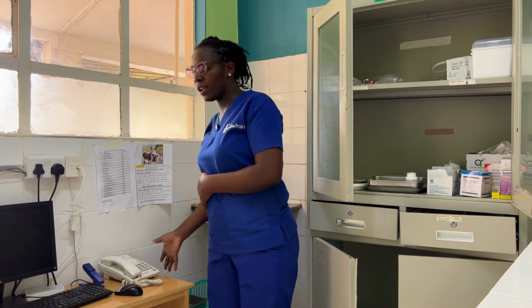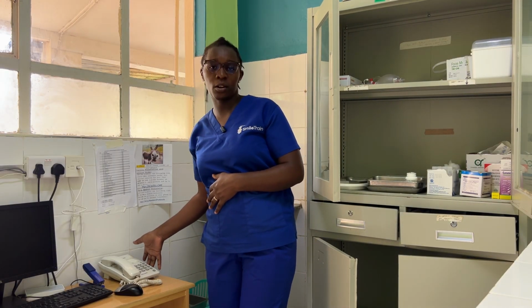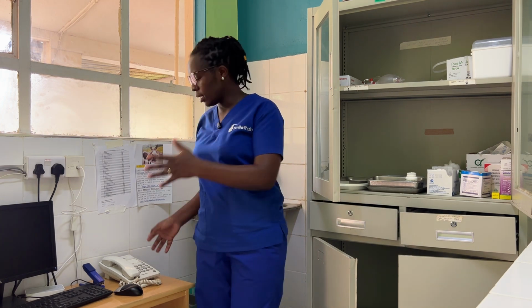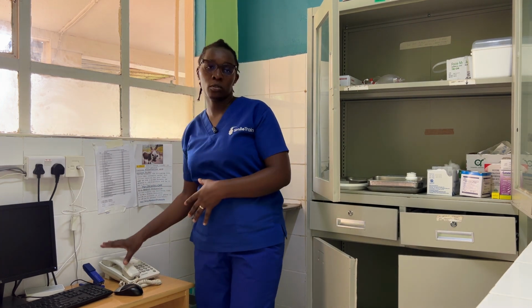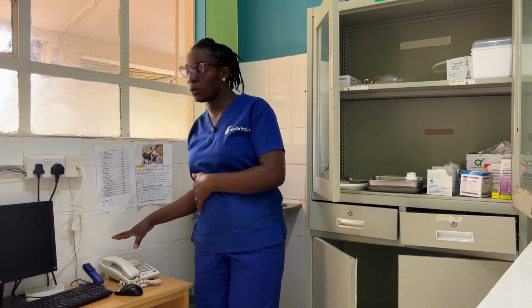And now we have this place where we have an intercom. If you need to call for help, or you need to ask for a supply that you need as urgent care, this is the place where you are supposed to use this intercom to make a call. This intercom is connected to the whole facility, so you can be making a call to the lab requiring some samples to be taken.